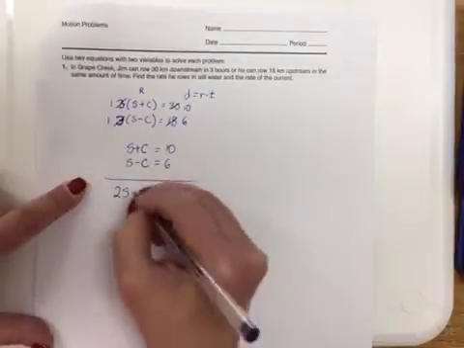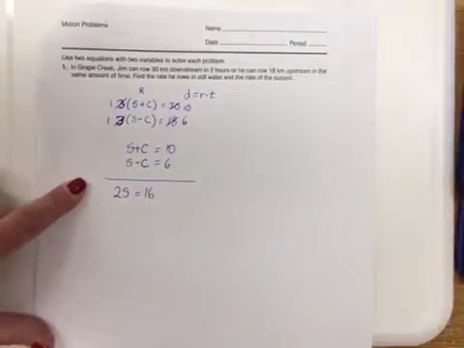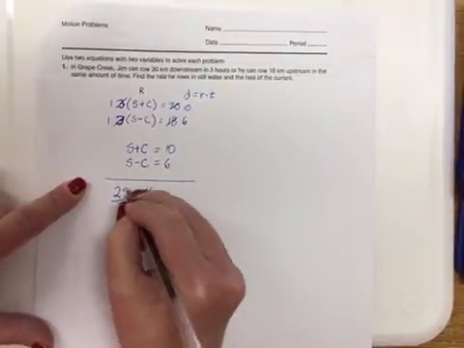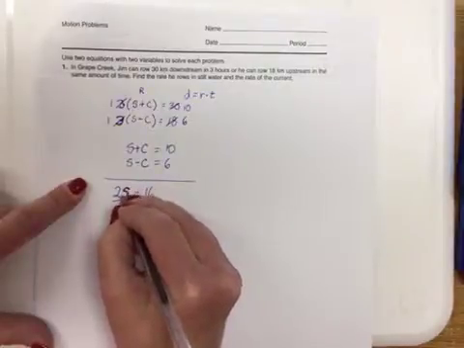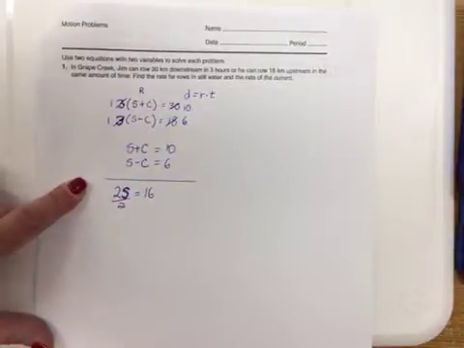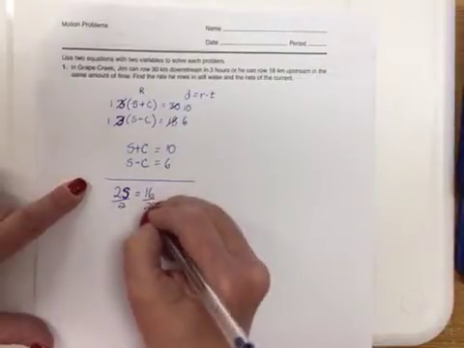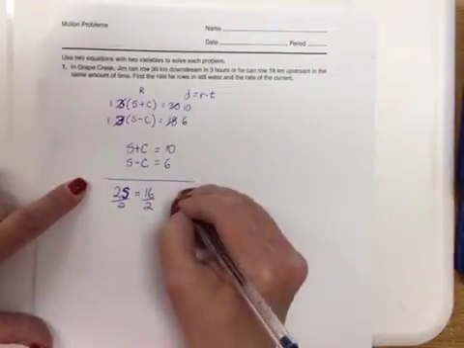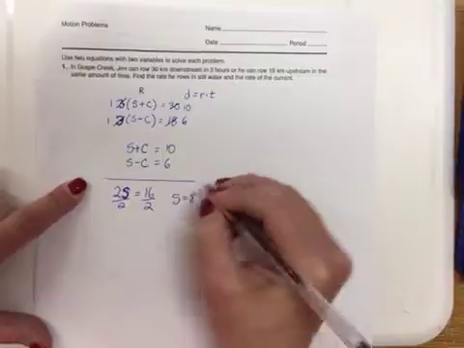I get 2S is equal to 16. I divide both sides by 2. That is an S for still water. That is not a 5, although you may think by looking at it that it's a 5. I get S equals 8.